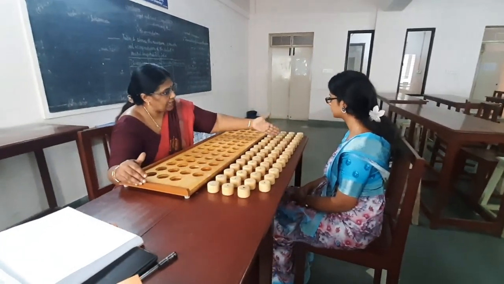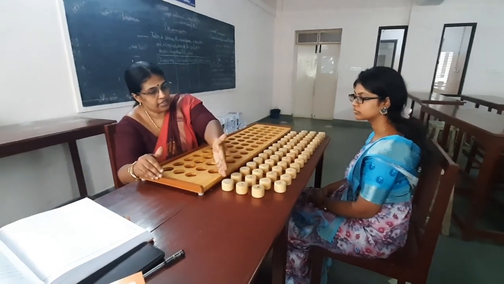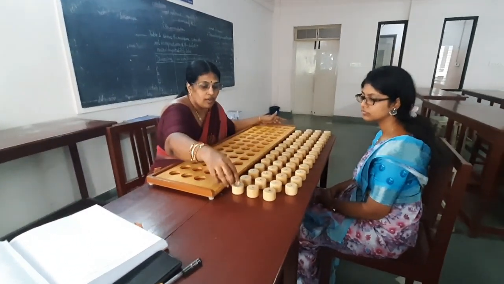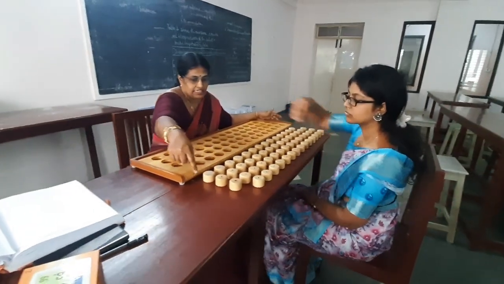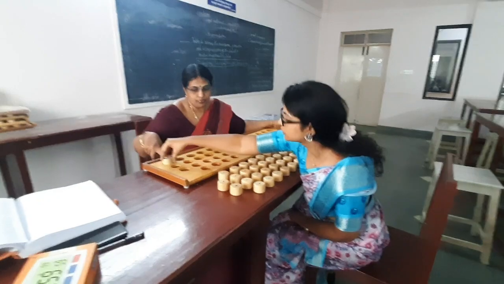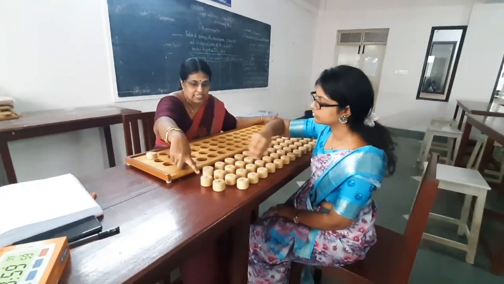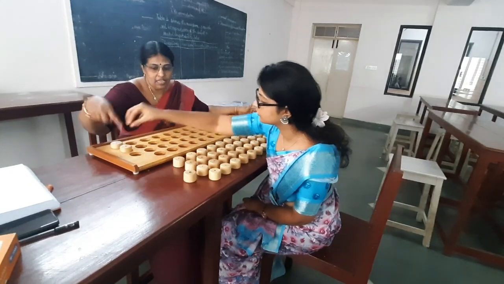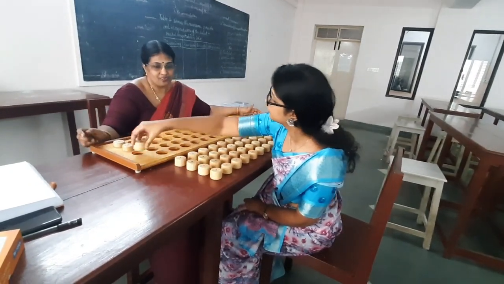Use your right hand to take the first block in the first row, lift it and place it in the block that is farthest away from you. Then you take the second one and place it in the same column, and keep moving towards you.